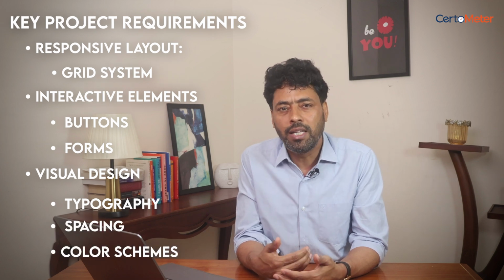You will implement various interactive elements such as buttons for reservations and forms to capture customer inquiries. To ensure a professional look, you'll need to use Bootstrap's utilities for typography, spacing, and color schemes. Make sure the design is consistent and aligns with the restaurant's modern, trendy aesthetic.